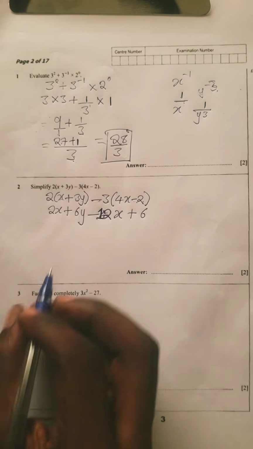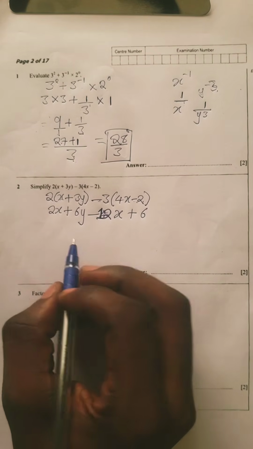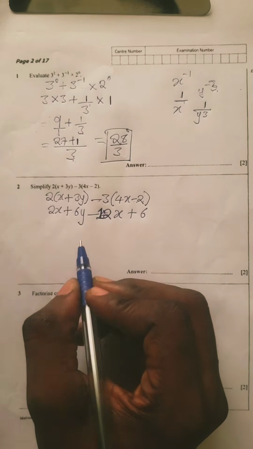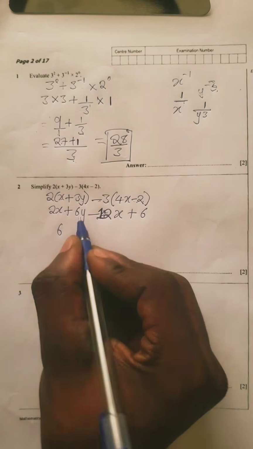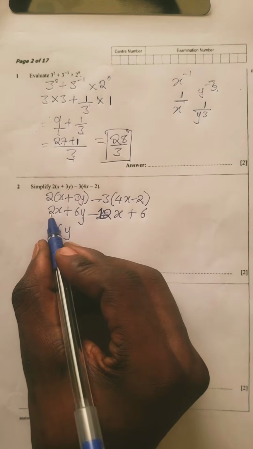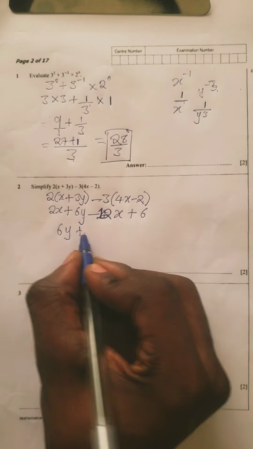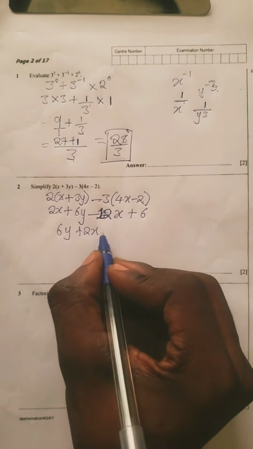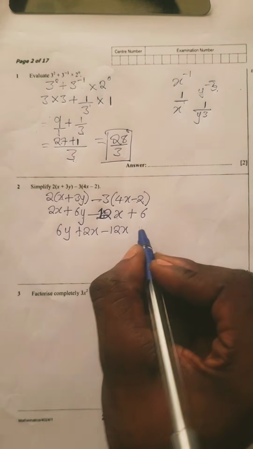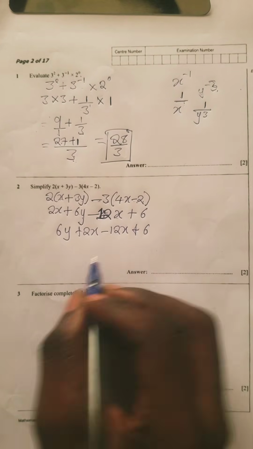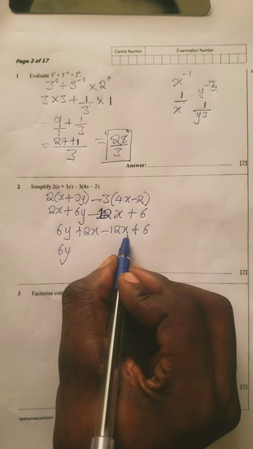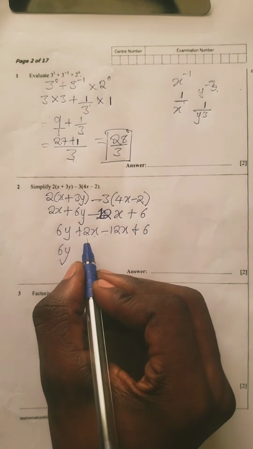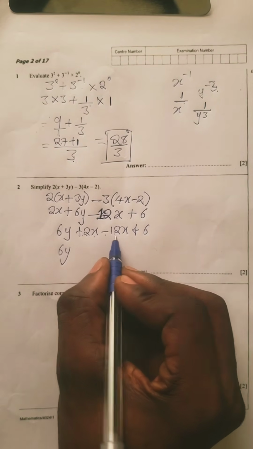Is 6. So here we can collect the like terms. But I like starting with the positive, so I will start with y. But it's one and the same. So I will say 6y here. Then this is also positive 2x, this is negative 12x, then plus 6 here. So this is 6y, 2x minus 12x. So you understand that this is same as positive 2 minus 12.